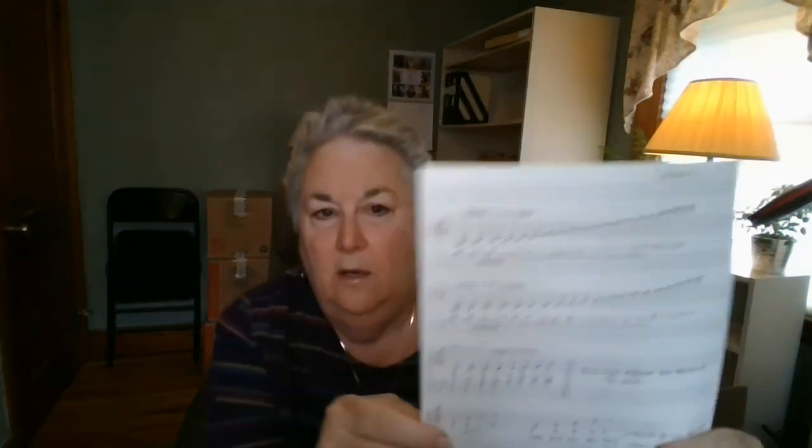We use letters of the alphabet, A, B, C, D, E, F, G, only those. There's only 7 of them. It's not like an alphabet that's 26. It's only 7. How hard can this be? They use those letters, and they use the lines and the spaces between the lines to write all the notes. So you end up with these.